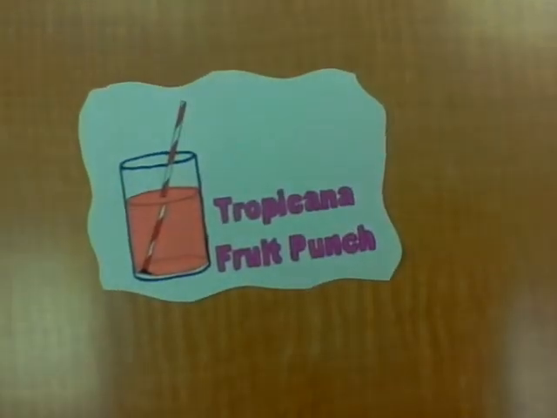So what does this value mean? Simply put, the larger the value, the better the effect size. But to save yourself the trouble, drink a cup of Tropicana fruit punch.